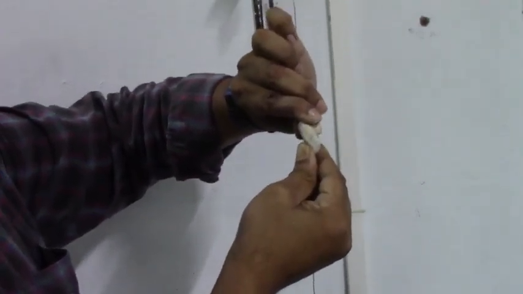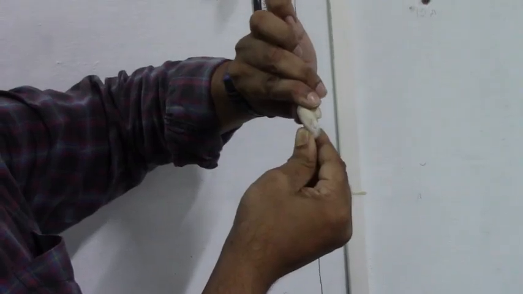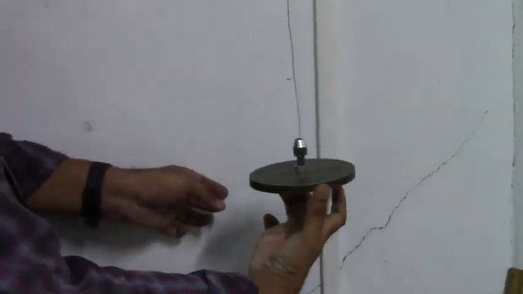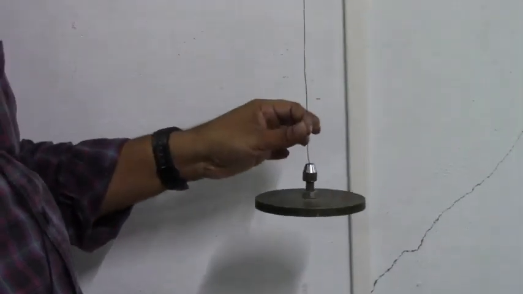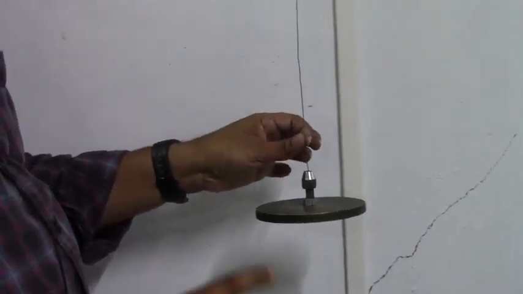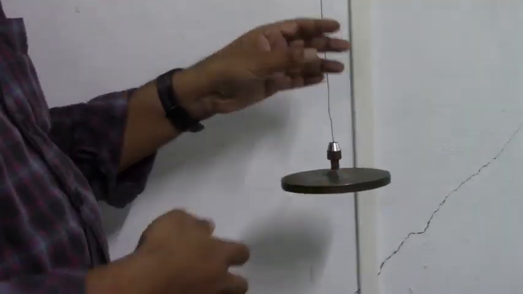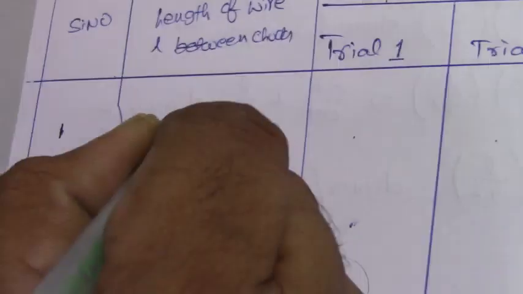So the ratio of shear stress applied to the shear strain produced is called as what? Rigidity modulus of the wire. So here I am applying the force in this direction, so that this wire is a little bit deformed. The application of stress will create a little bit of strain. So the ratio between shear stress to shear strain is called as what? Rigidity modulus.